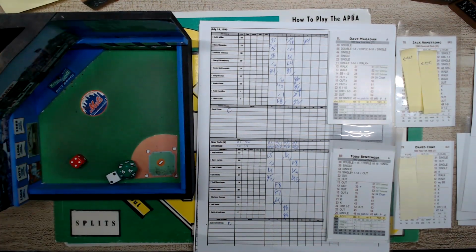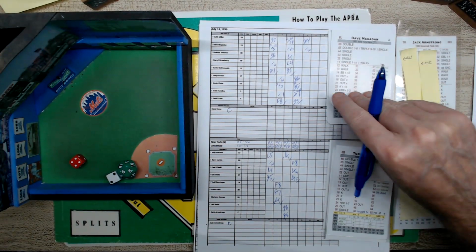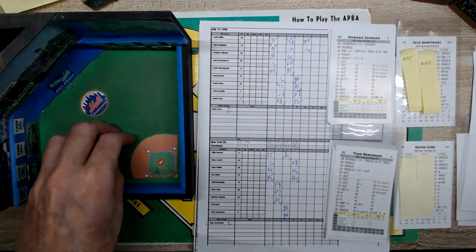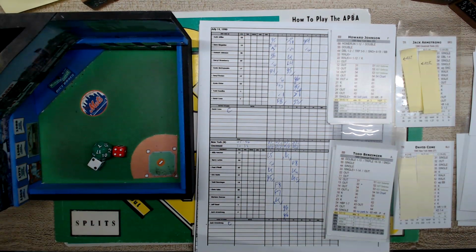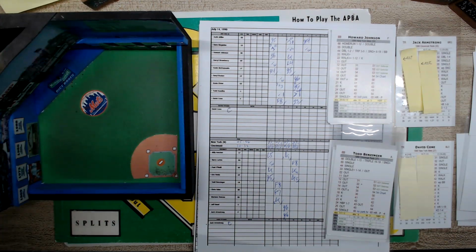Next is Dave Magadan with the 42, and that's ball 4. He walks, trots down to first with a base on balls. Magadan is on at first. Here's Hojo with decent power, 23 home runs, low average for 1990, .244. Here's a pitch from Armstrong, and a 51, a 3.